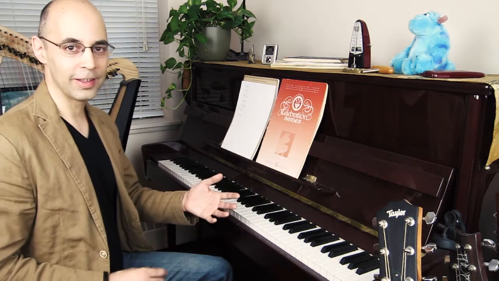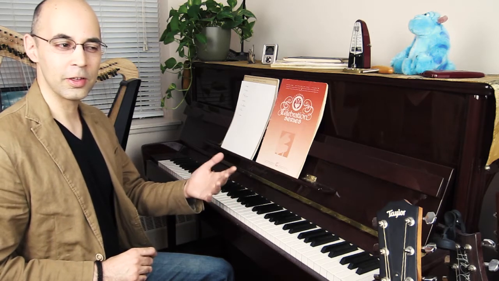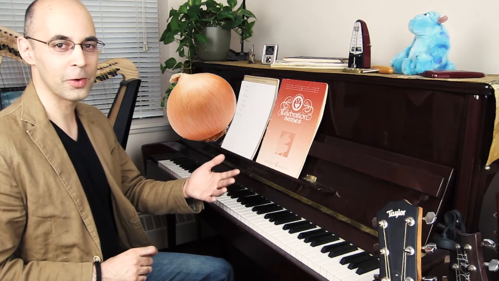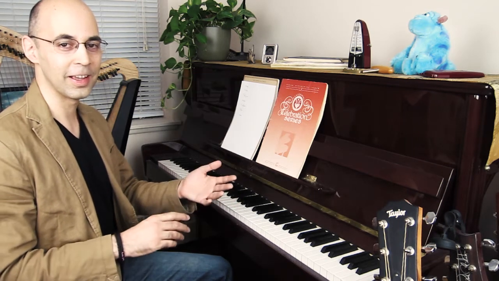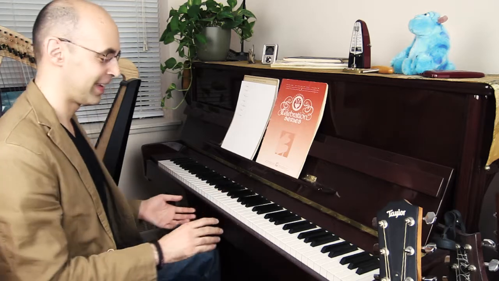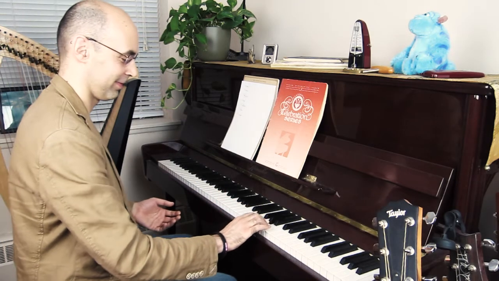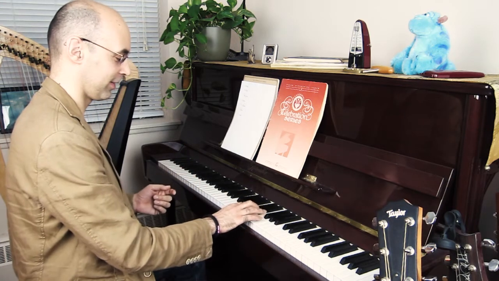The major scale, Do, Re, Mi, Fa, Sol, La, Si, Do, is actually a mode as well. It's called the Ionian mode, the mode of onions. I'm not sure how you pronounce that in English. Ionian, I think, something like that. So now we know two modes, Ionian and Lydian.